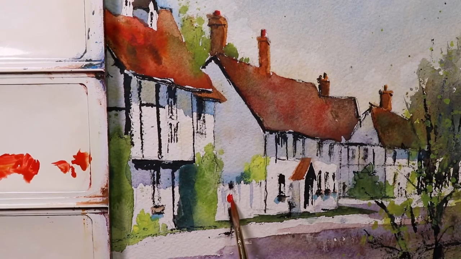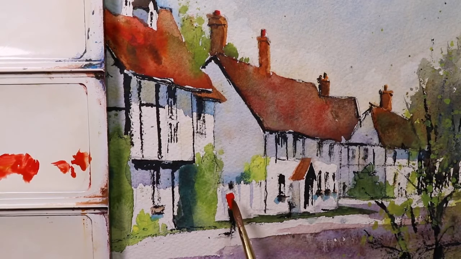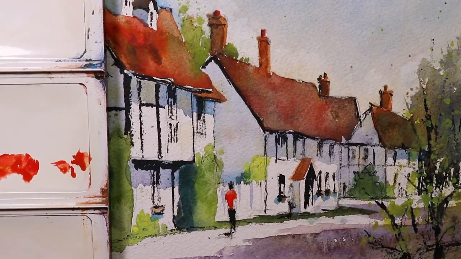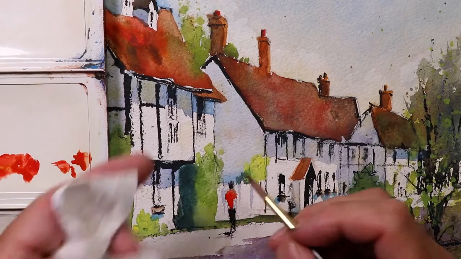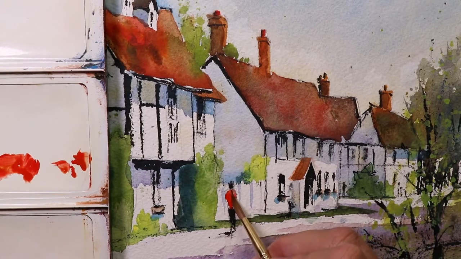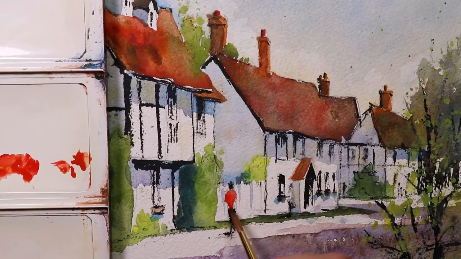And let's start working in that jacket or shirt. It's up to us what we make it. The top of the jacket's going to be a little lighter. Sometimes I'll take a little bit of the paint off the brush, like that, just to make it a little bit lighter.